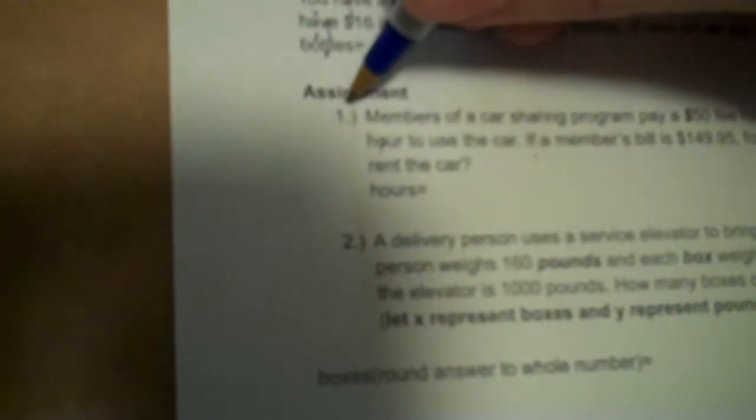Here, I'll even do this. Assignment problems on this sheet. These are the two problems on the assignment. They're like these two, okay? So if you want to reference back to your notes, I would look at the first two. These two are kind of oddballs. You'll see why here in a bit.